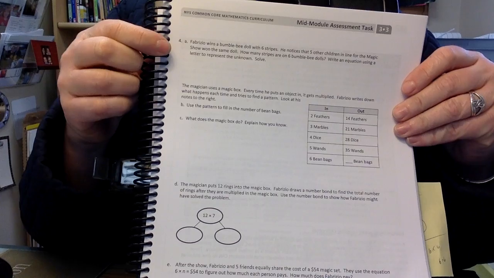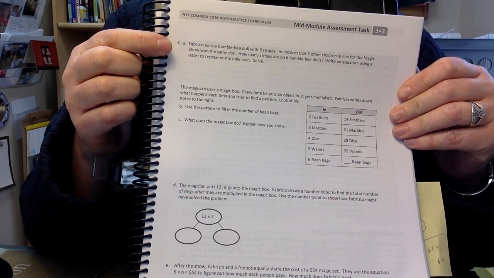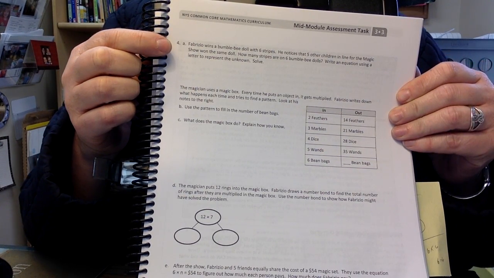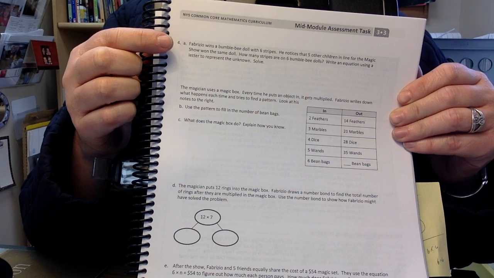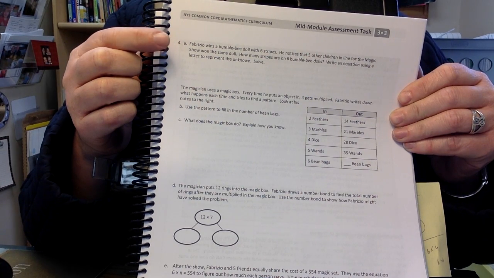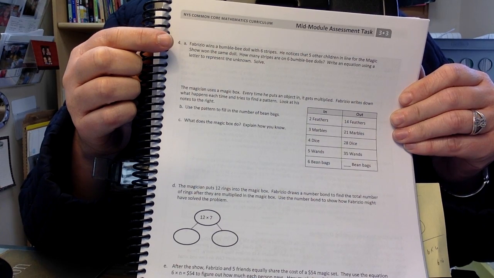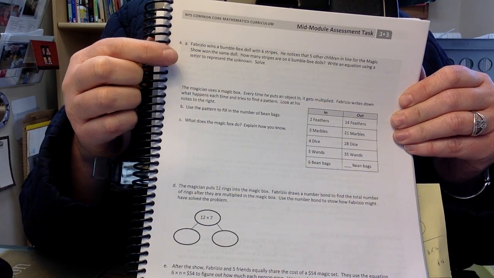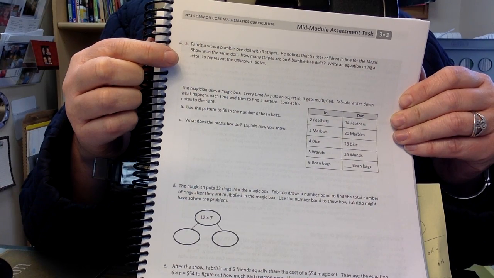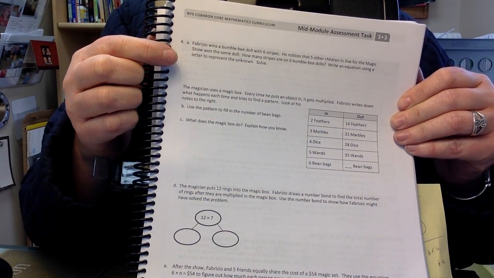Number 4. Fabrizio wins a bumblebee doll with 6 stripes. He notices that 5 other children in line for the magic show won the same doll. How many stripes are on 6 bumblebee dolls? Write an equation using a letter to represent the unknown. Solve. That means once you write the equation with the letter in for the unknown, then solve for the unknown. Pause the movie to do your math.